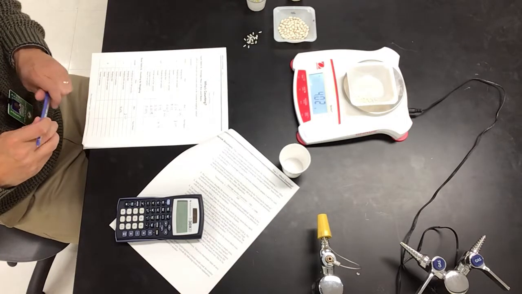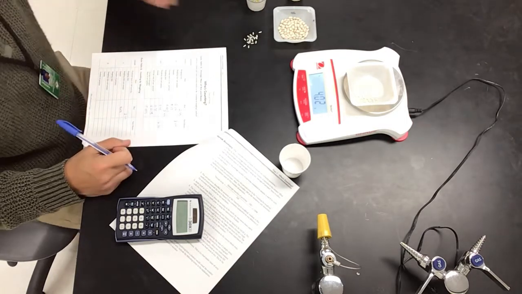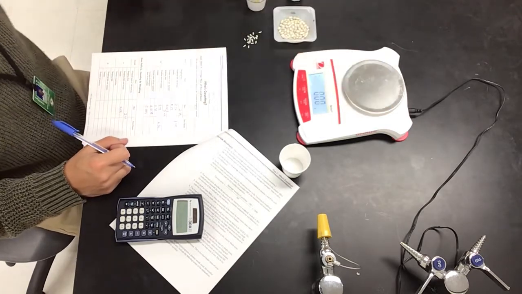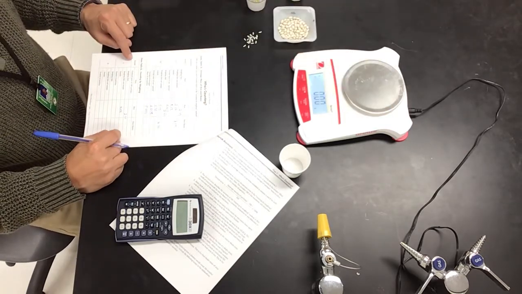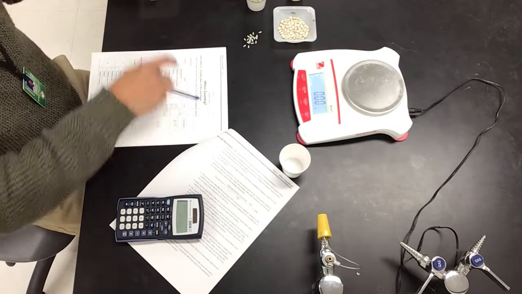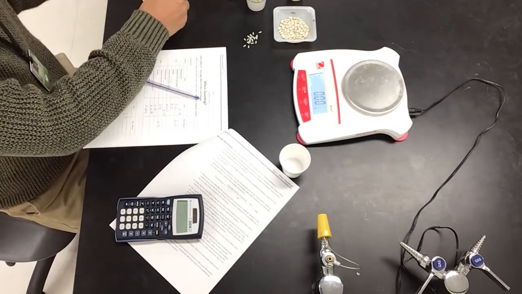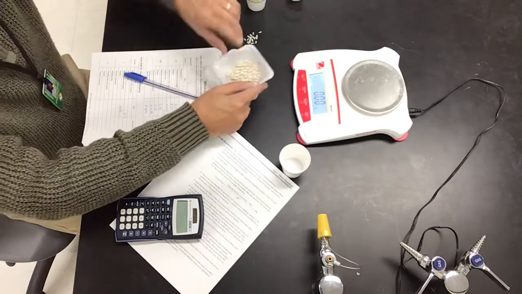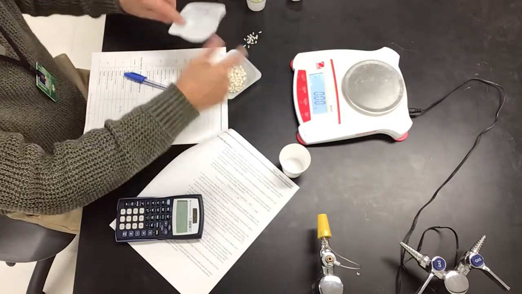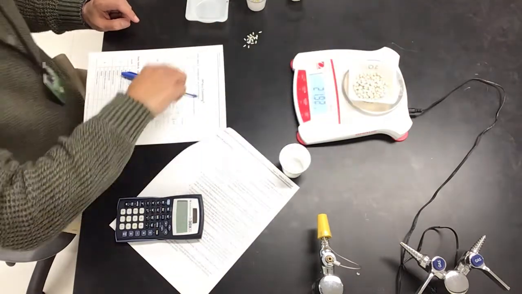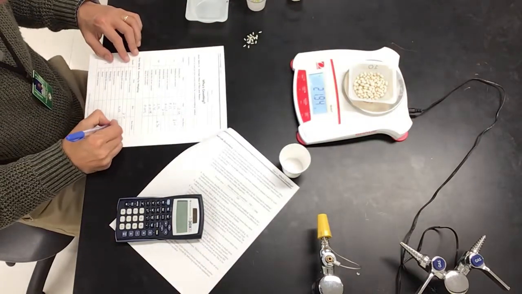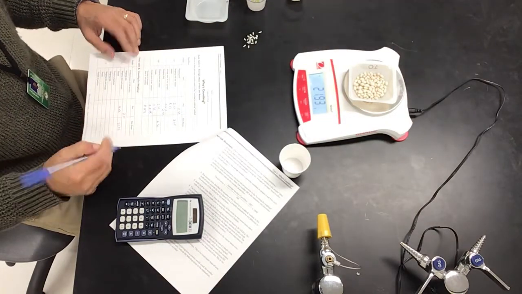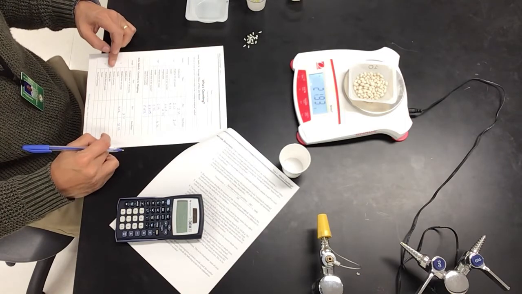For B, we're going to pick a different number. If that's 100 grains of rice, for 100 navy beans, here's 100. We use the same weighing dish so it doesn't change. 100 is 21.93. You're going to fill in the sample and number of particles.